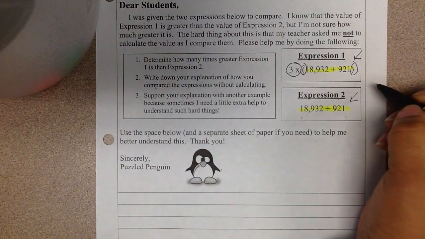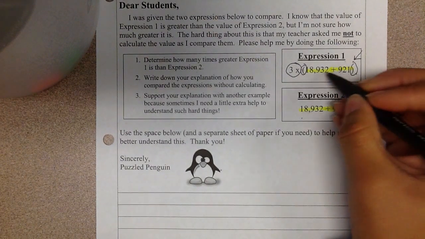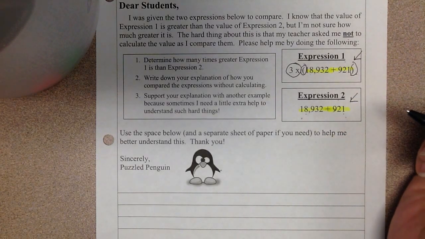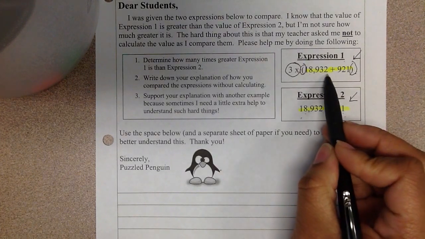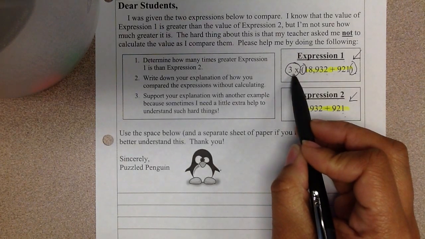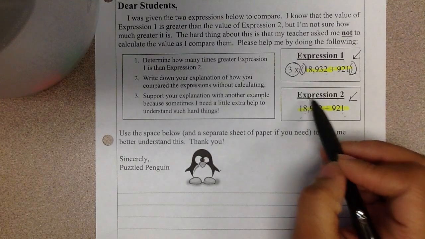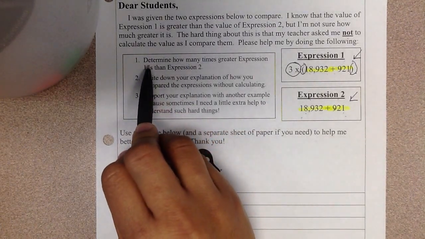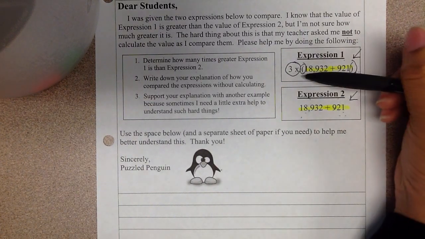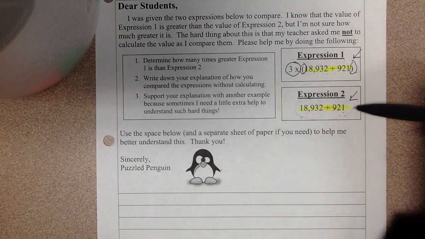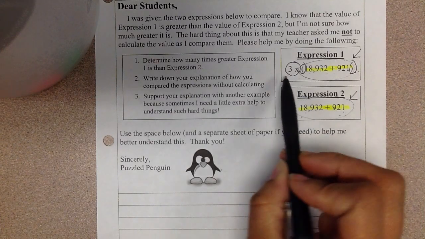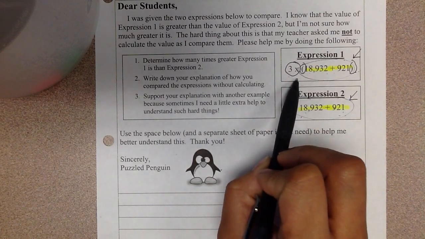I know based on what I've learned about PEMDAS that these parentheses mean that I solve this equation first. I know here I just solved this portion and I would be done if I were solving it. Here in expression 1, once I solve 18,932 plus 921, I have to multiply by 3. Remember, we are not solving it, we're just trying to look at it and compare it. We need to determine how many times greater this expression is than this one. Well, expression 1 is 3 times greater because after I find this answer that's in both expressions, expression 1 has me multiplying that by 3. So that means, since this one doesn't multiply by 3, expression 1 is 3 times greater.